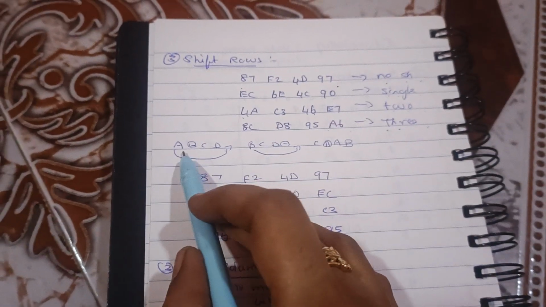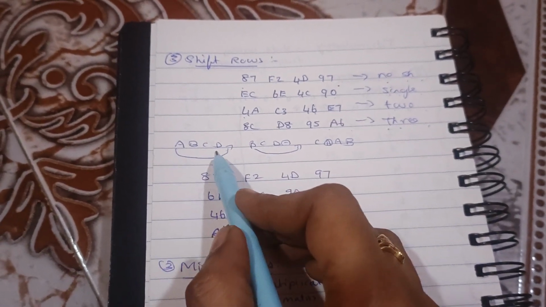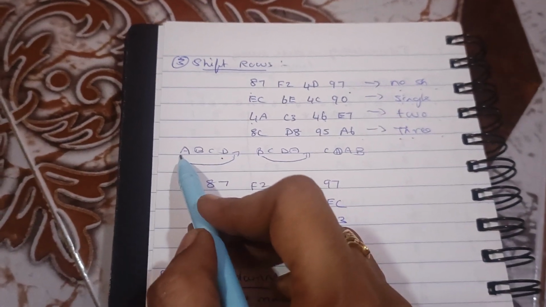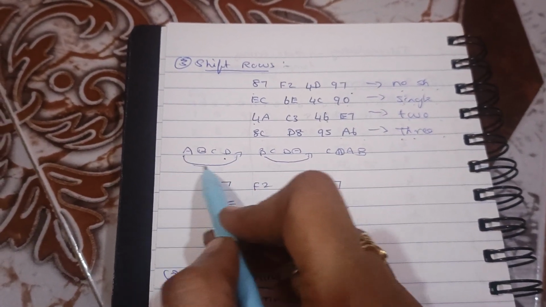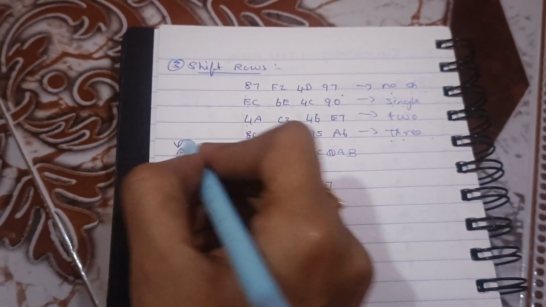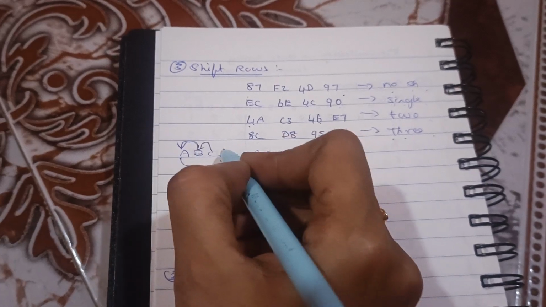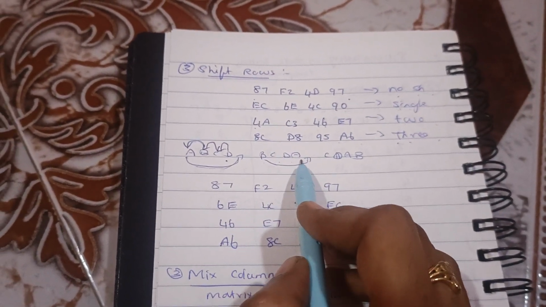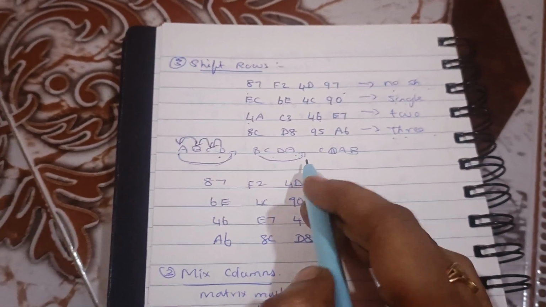For example, A B C D is there, right? If you want to shift, what you will do is a left circular shift, so this A will come here. Next B will go to this place, C will come to this place, D will come to this place. If you write like this, it is B C D A. Understood?